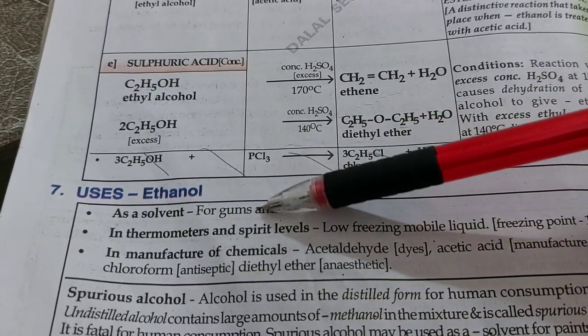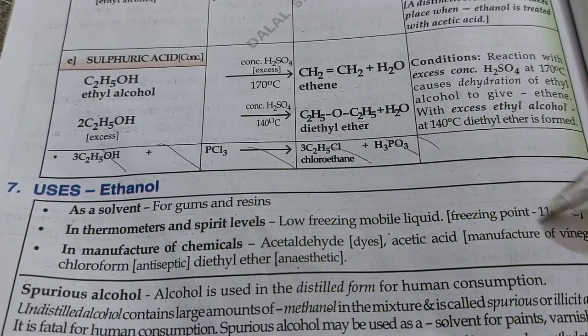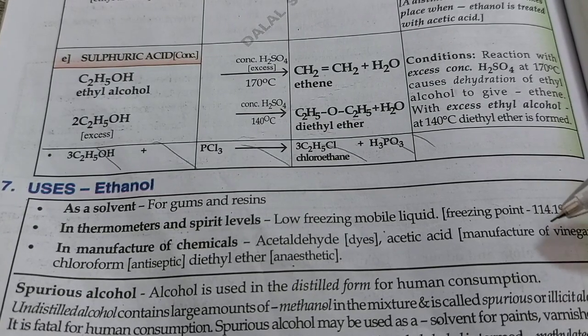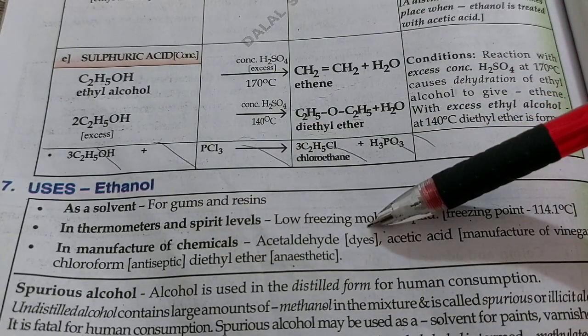It is a solvent, it is used in thermometers because its freezing point is very low, whereas mercury's freezing point is around minus 40 degrees Celsius itself. It is used to manufacture many chemicals.